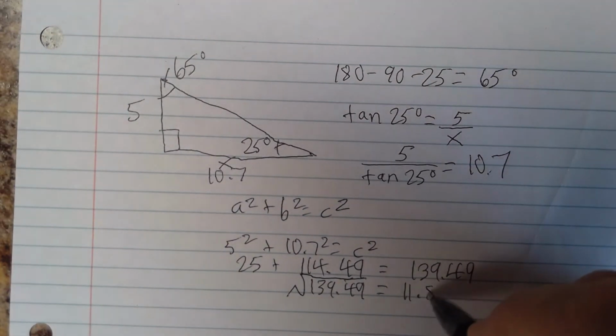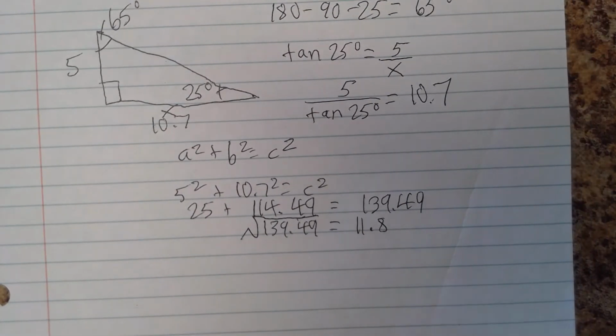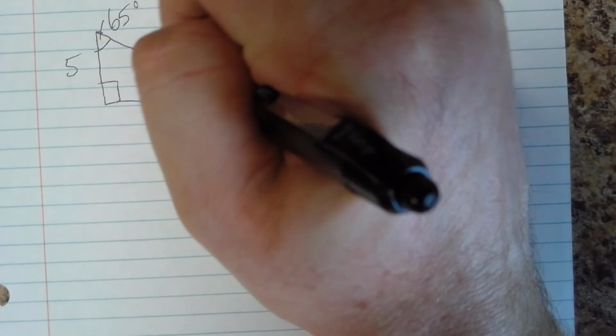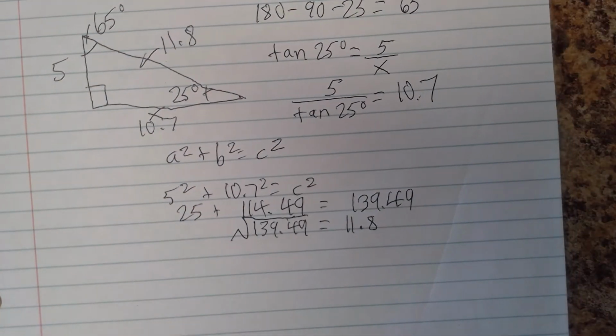$11.8. That is the long side. 11.8. There's another triangle on page 25, which I will quickly sketch, and we'll do that one as well. And I think that should then be enough examples.